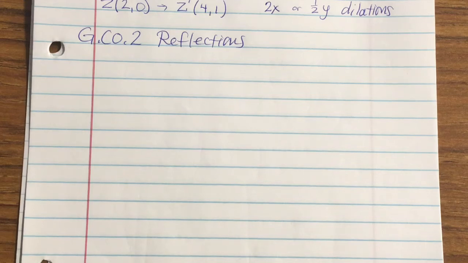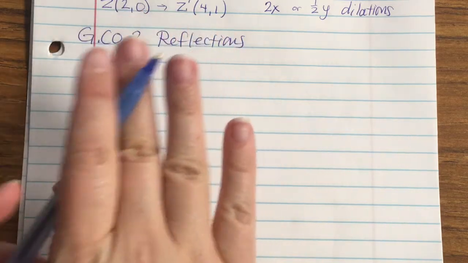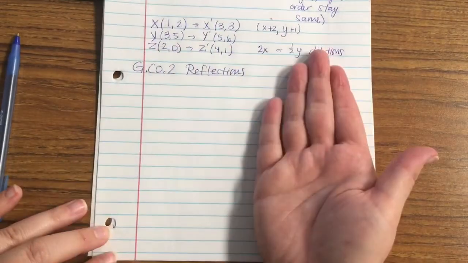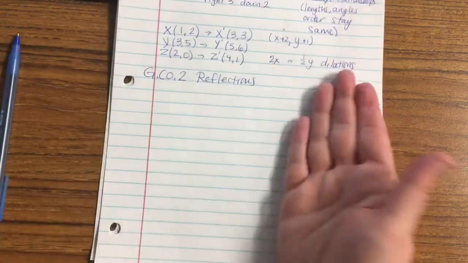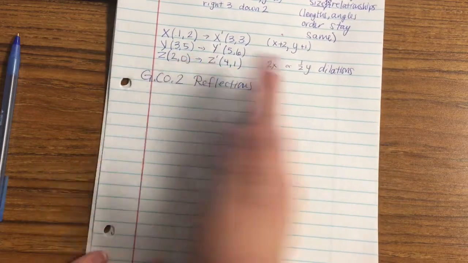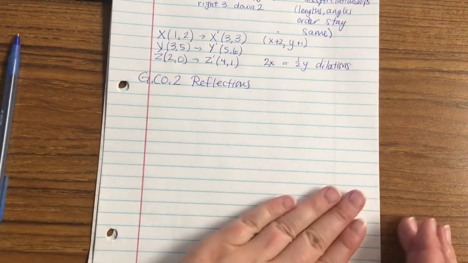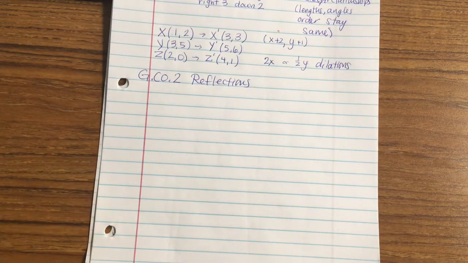Okay, this is the little short lesson for G.CO.2 reflections. With reflections, a reflection is taking a shape and just flipping it. It would reflect across a line like that one right there. So you would reflect across this way or that way, and if we're really tricky, we might reflect across a diagonal line. There are some general rules that these follow.